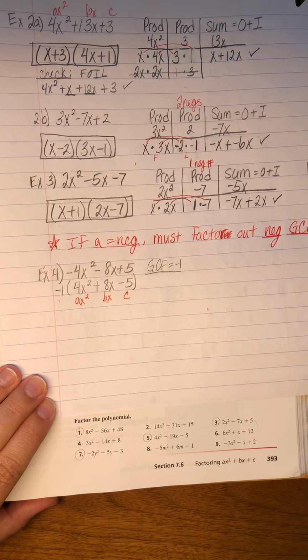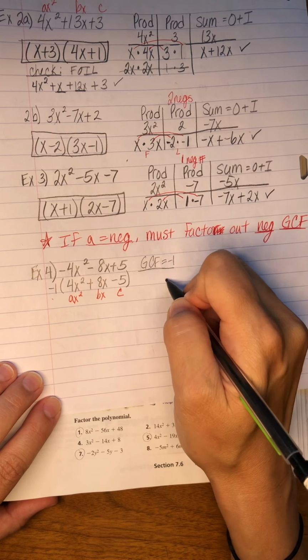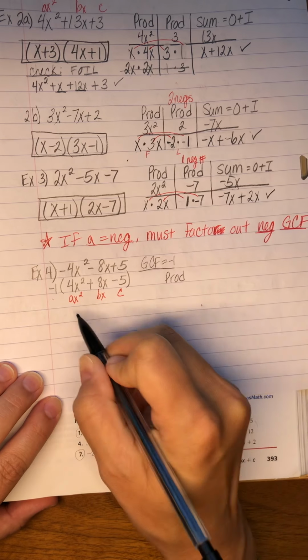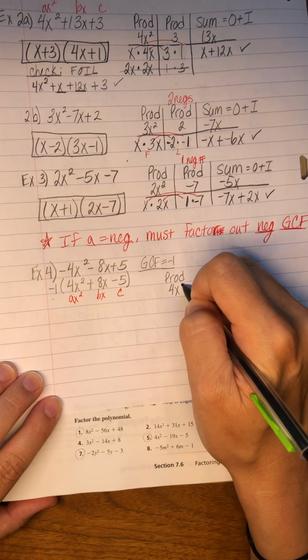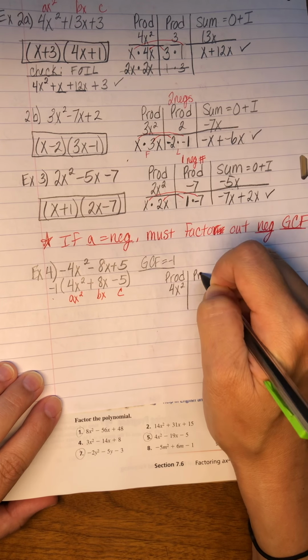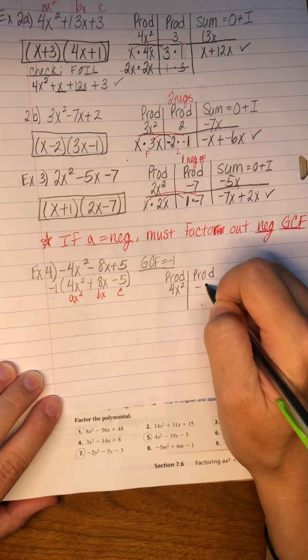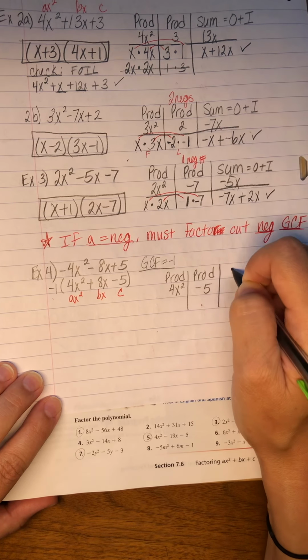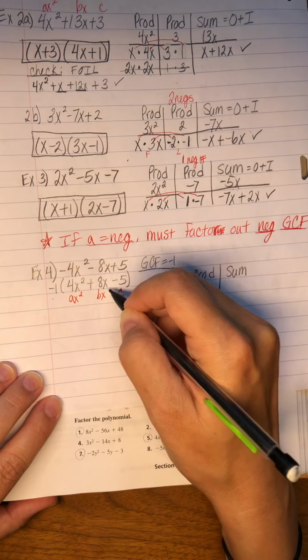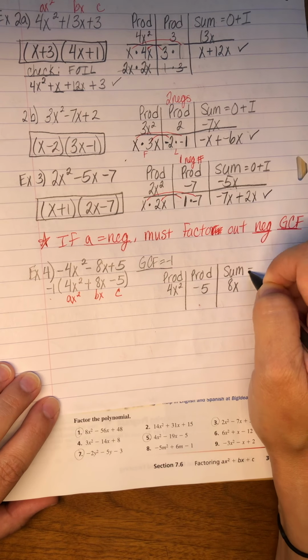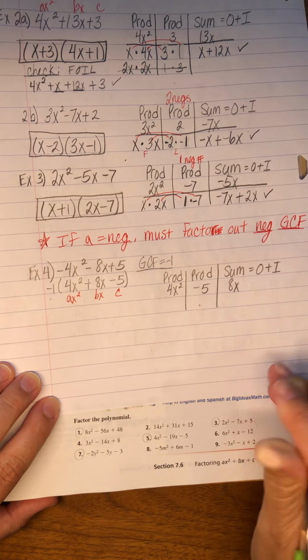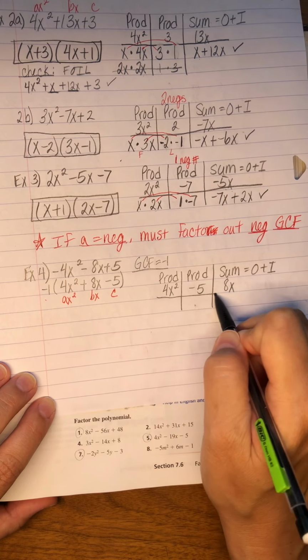Okay, let's make our table. We have our product is 4x squared. Our second product is negative 5. And our sum is 8x. And again, this is outers plus our inners.